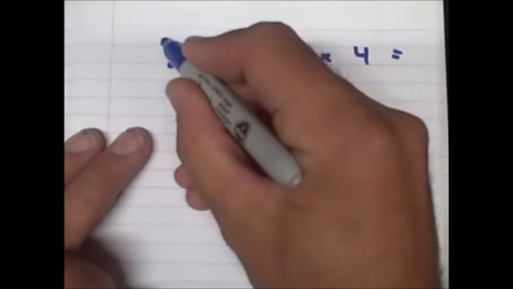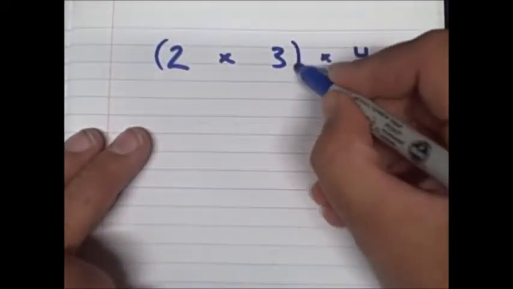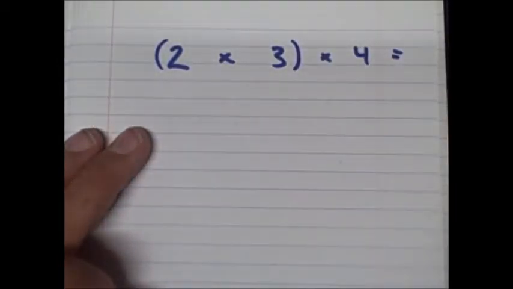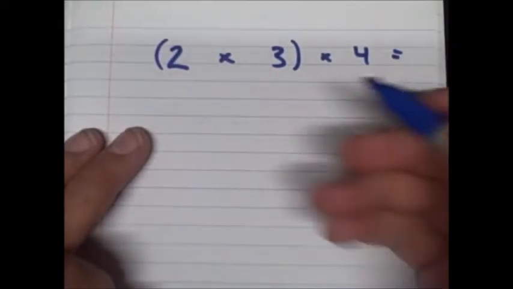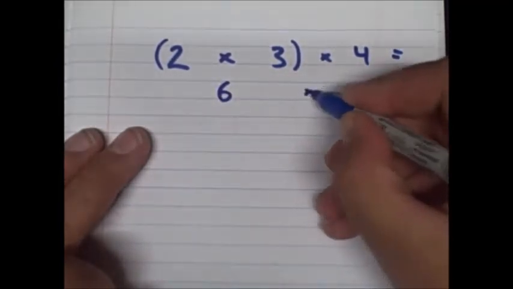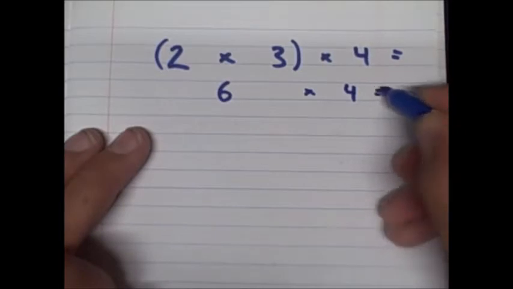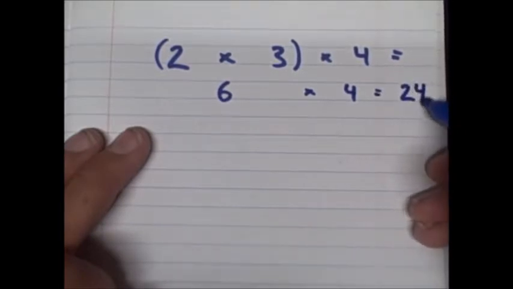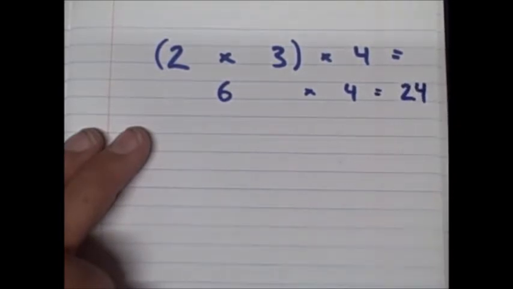I want you to copy that down. And then put your parentheses around the 2 and the 3. You remember that the parentheses will tell you to do that first. So the product of 2 and 3 is 6. And then we're left with 6 times 4, which of course equals 24.